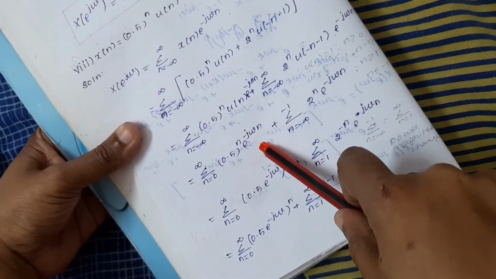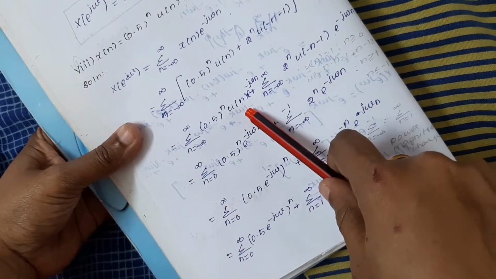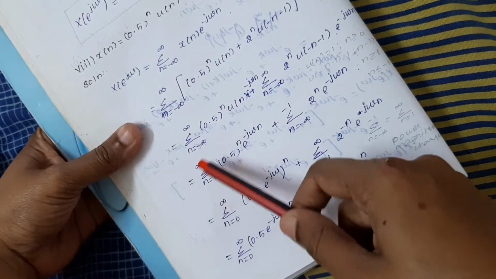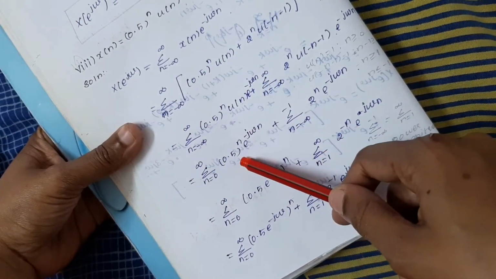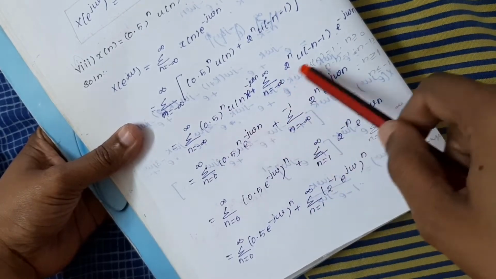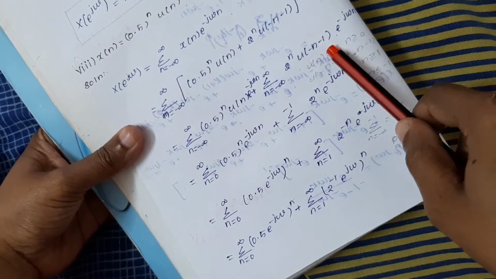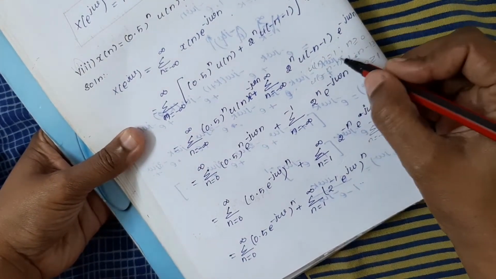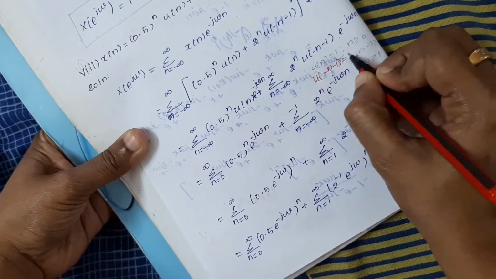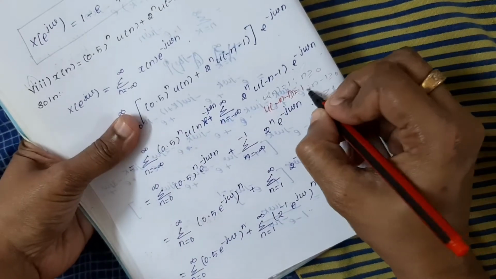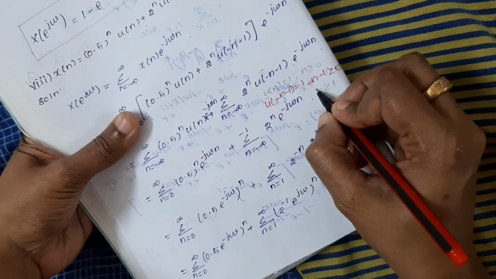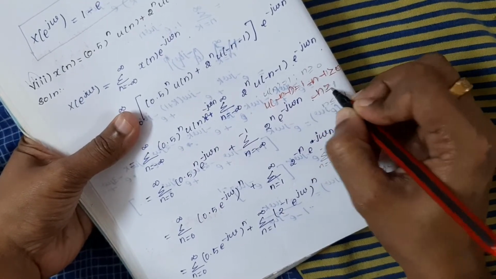Okay, so now what to do? u of n, what is u of n? U of n value is 1 when n is greater than or equal to 0. So n is equal to 0 to infinity, 0.5 the whole power n e power minus j omega n. Here what is the value? So listen, u of minus n minus 1 value is 1 when, minus n minus 1 should be greater than or equal to 0. That is minus n is greater than or equal to 1.